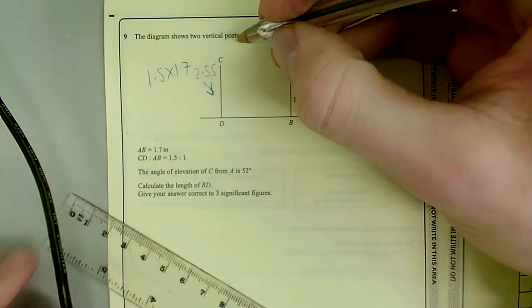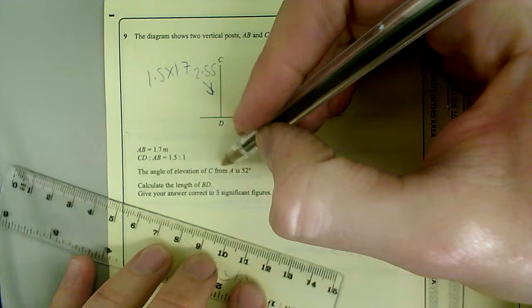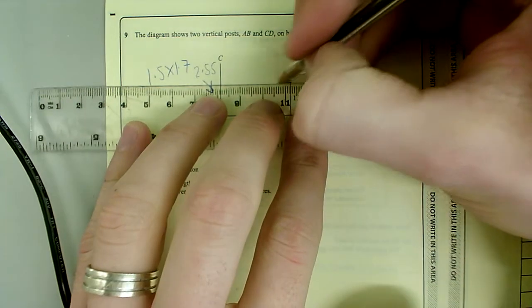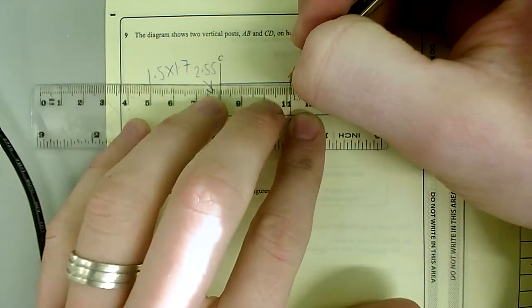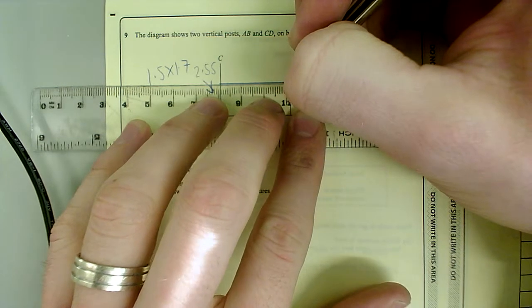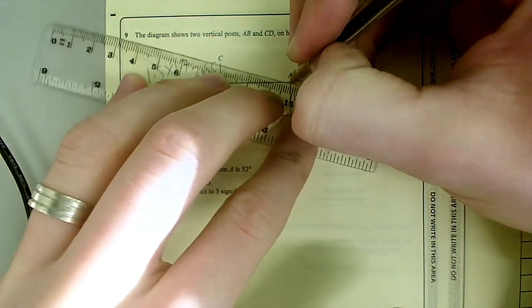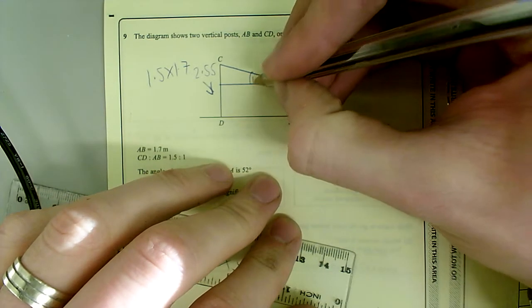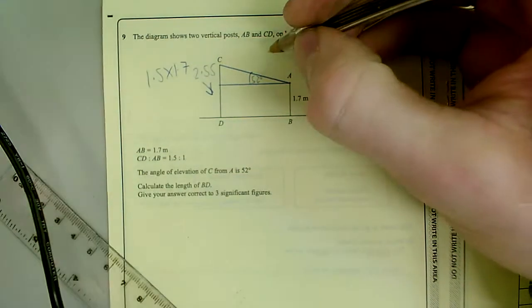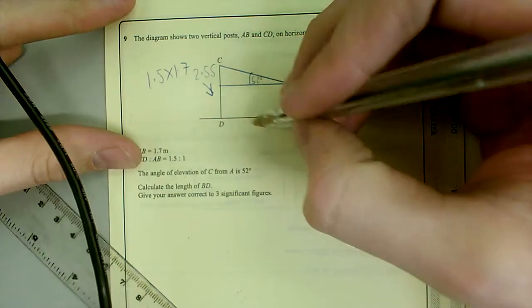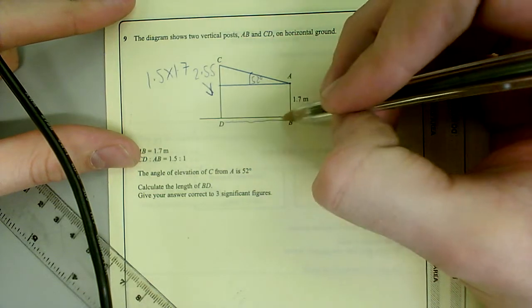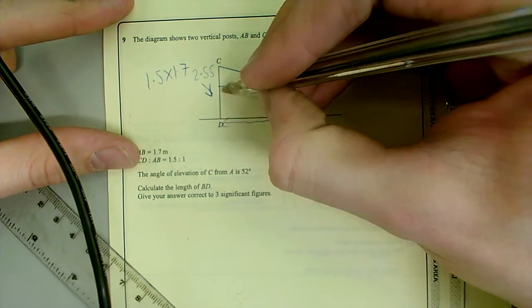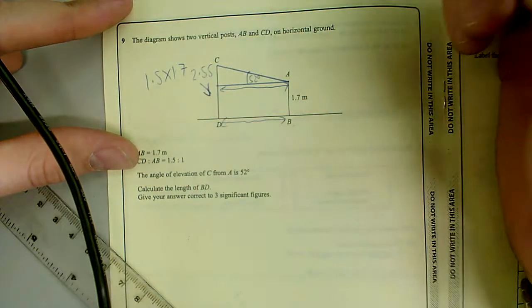2.55. Okay, so the angle of elevation of C from A is 52. If you have the angle of elevation of C from A, it means from A, looking horizontally, how much you have to look up so that you're facing C. Now this obviously isn't to scale, because that doesn't look like 52 degrees to me. Calculate the length of BD. So it actually wants this distance down here, but if we can work out this distance along here using this triangle, that's the same thing, so that will give us the answer.